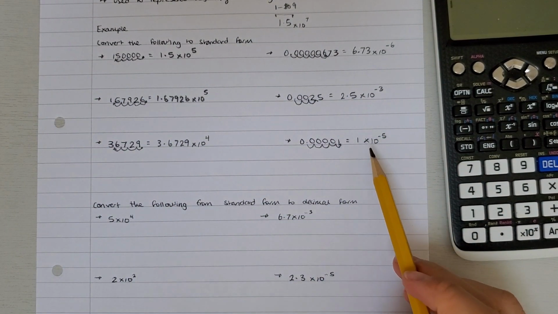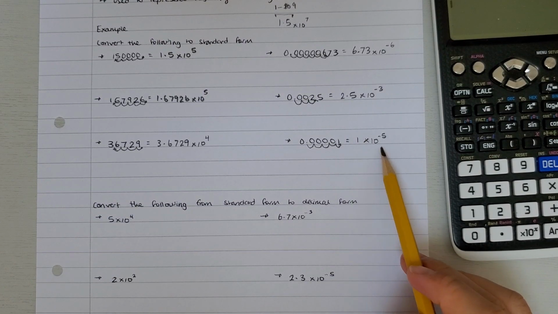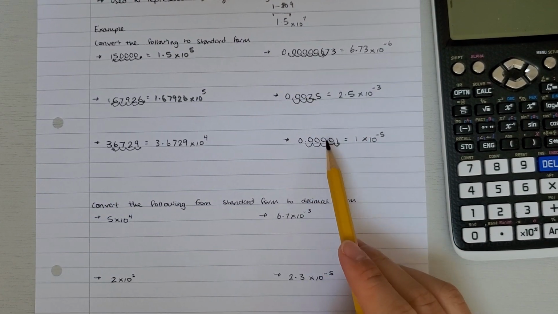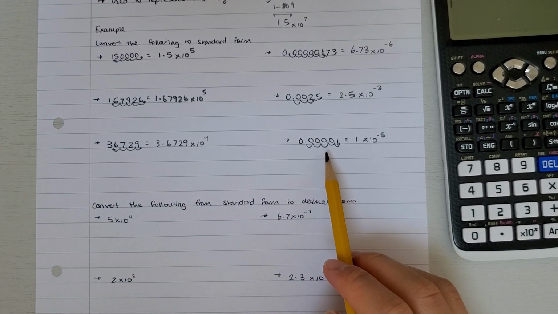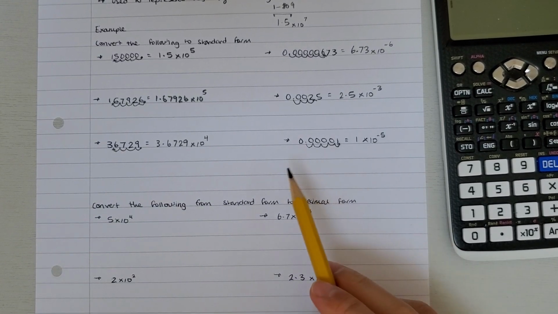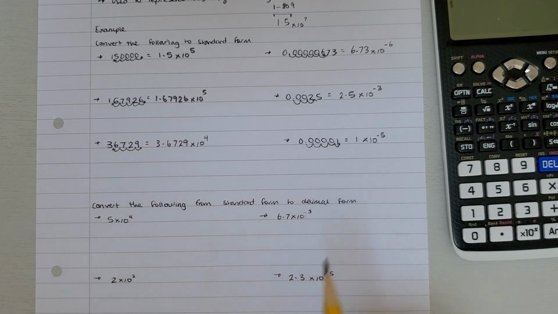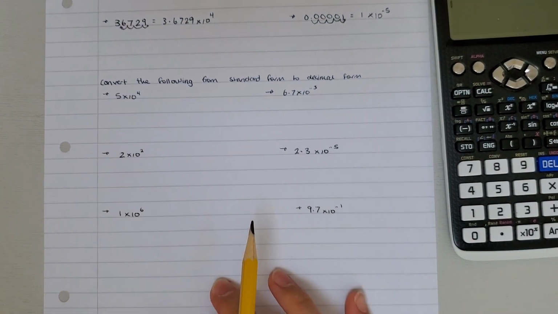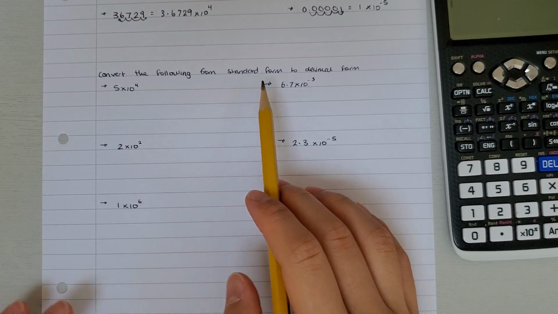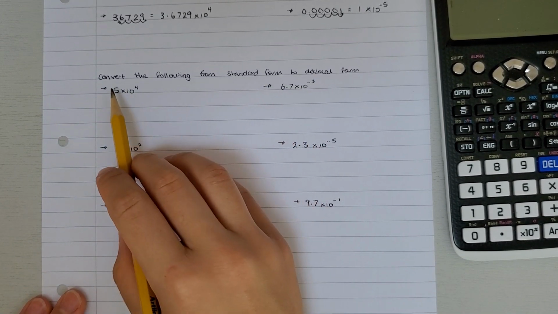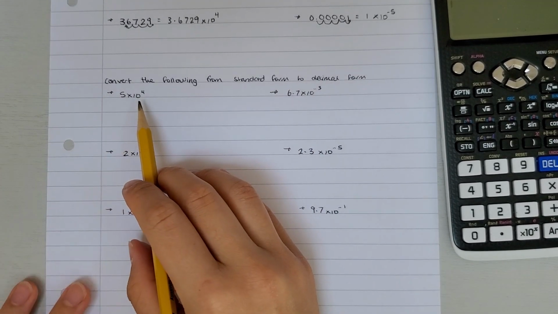You see how this shortened standard form notation is a bit easier to write than these numbers. And these numbers aren't even that big or small. You can get much smaller and much bigger numbers. So if we do some converting the other way, convert the following from standard form to decimal form. We have 5 times 10 to the 4.